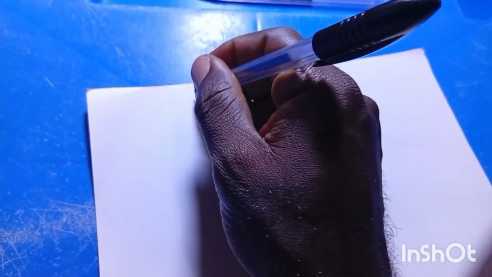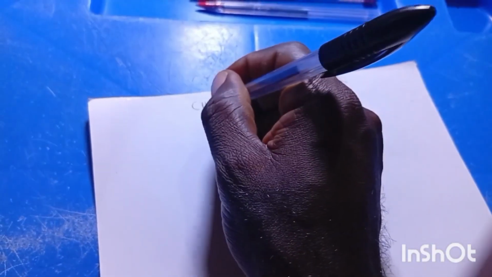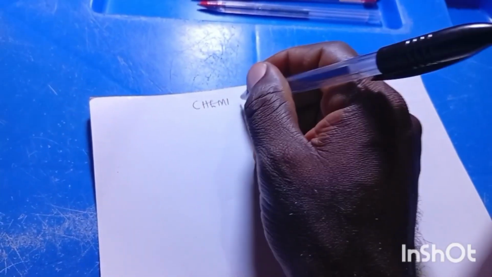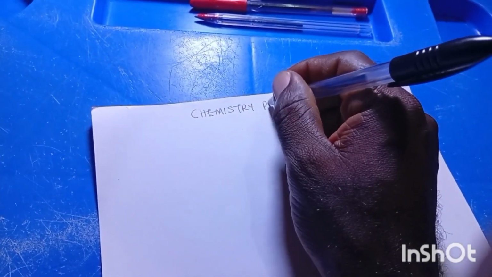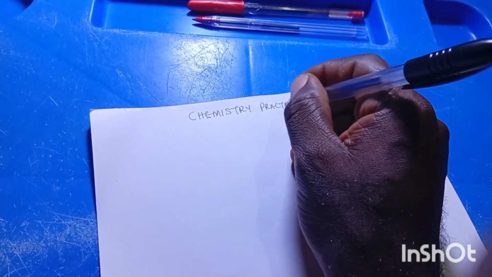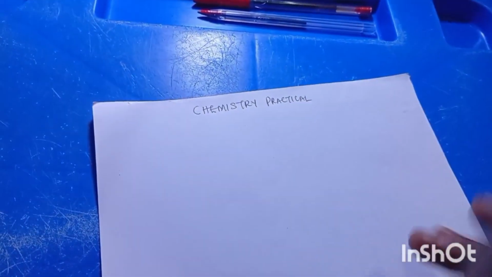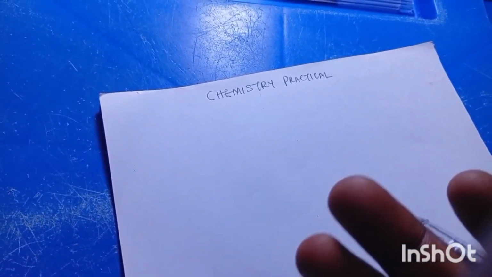Yes, this is my paper that I want to use to solve all the chemistry practical questions. Let me start like this. We have read the questions. Now we need to answer the questions. In the question, a lot of information was given.